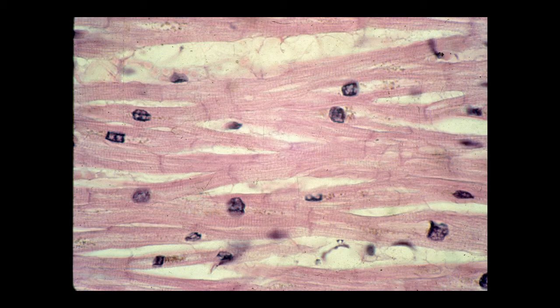Here is a view of cardiac muscle. You can see the typical branched nature of the cardiac muscle cells. Clearly you can see the striations in the cardiac muscle cells. The nuclei are centrally located, and in several places on this image you can get a sense of the intercalated discs.